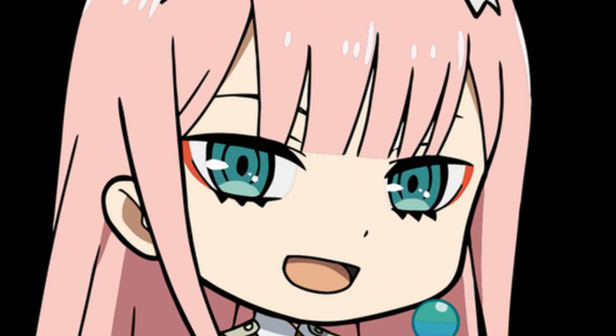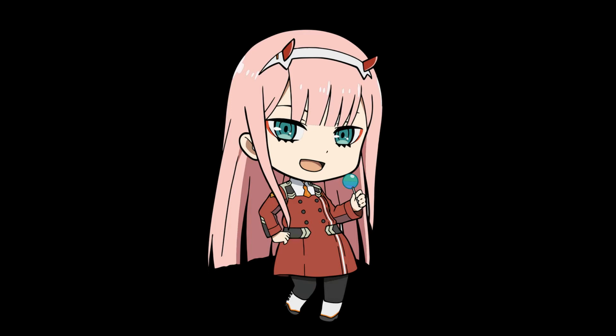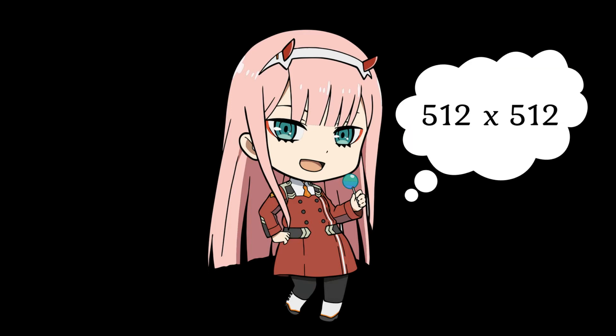So today we're gonna learn how to make a simple icon for your server or even your profile picture, because they use the same dimensions. Okay, so let's get right into it.